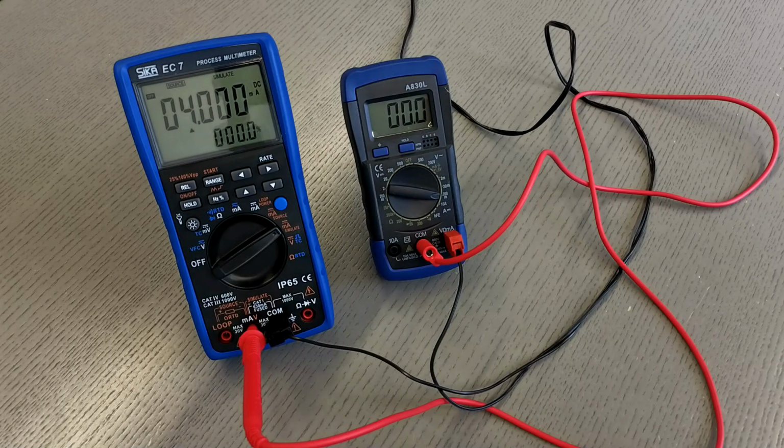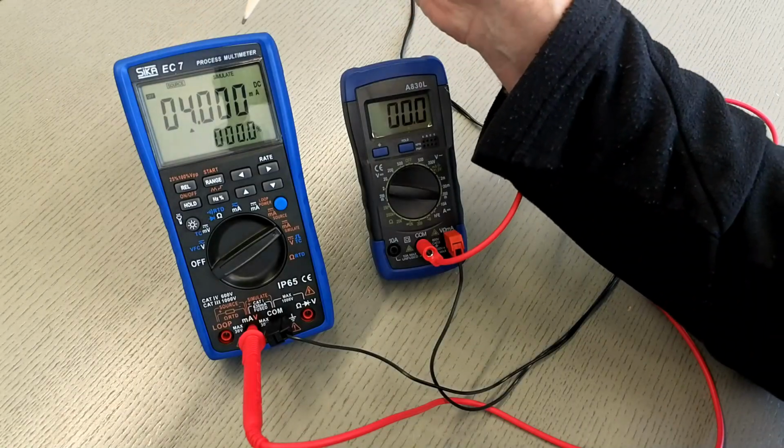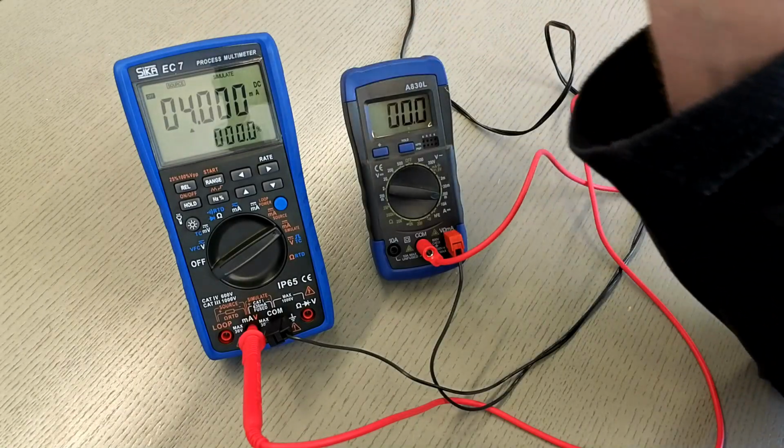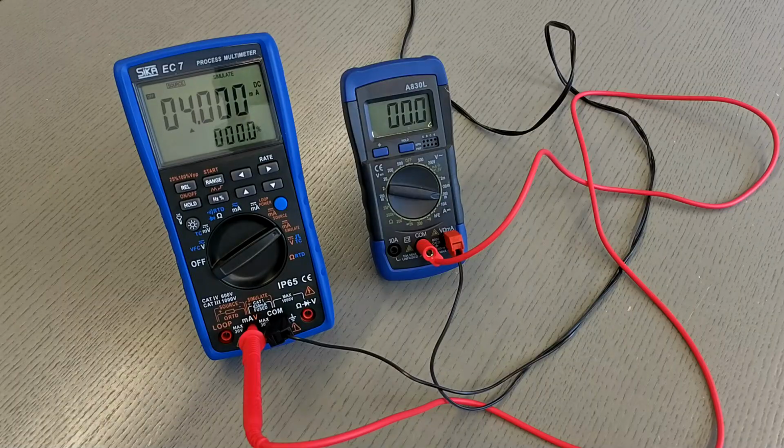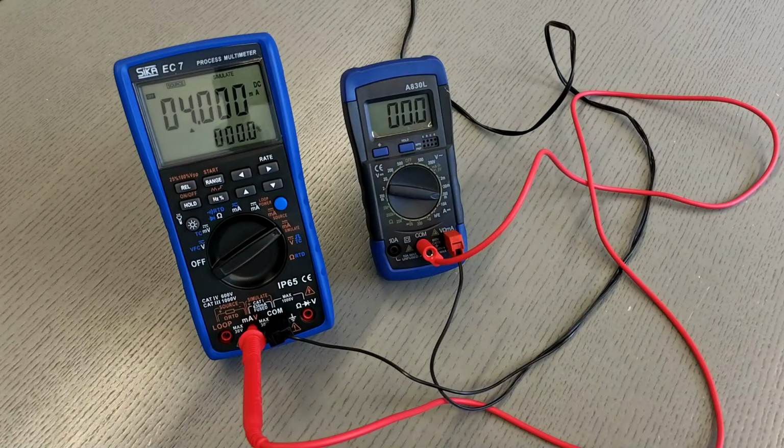Hello. Today I'd like to explain something regarding the SIKA EC7. This is a process multimeter, and a process multimeter is a DMM, that means a digital multimeter, in combination with a multifunction process calibrator. That means this device, the EC7, can even generate signals.